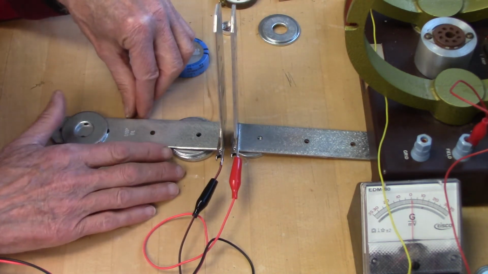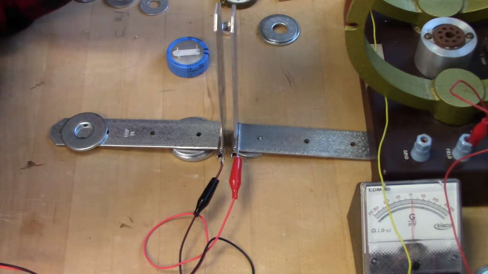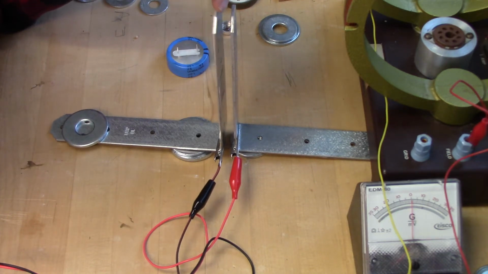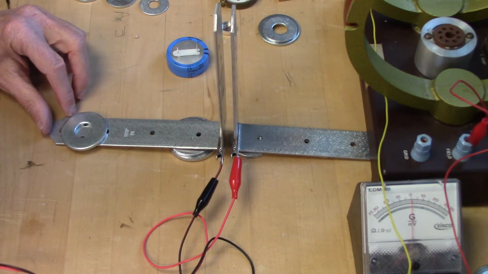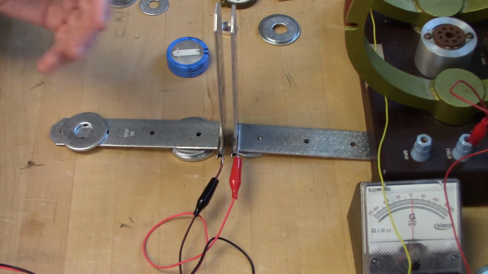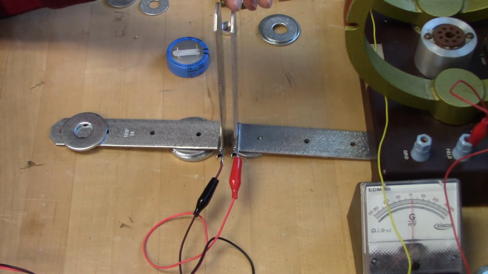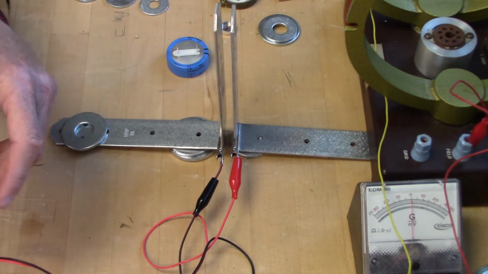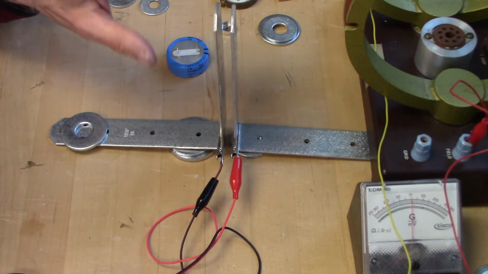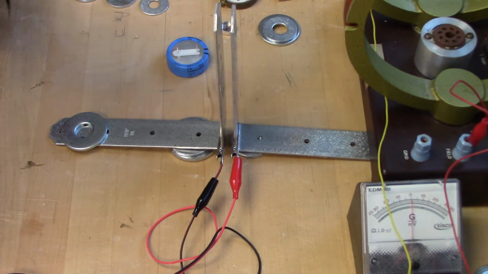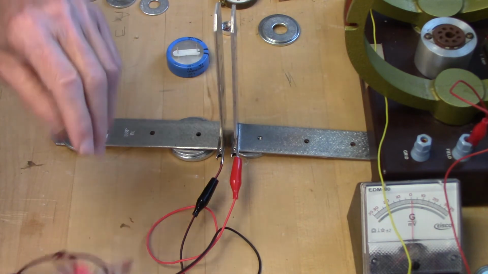If I move a nanocoulomb of negative charge from this plate to this plate, that leaves me a nanocoulomb of positive charge on this plate and a nanocoulomb of negative charge on this plate. Now, a nanocoulomb would be quite a bit of charge to move off of these plates. A nanocoulomb of charge would make these things pretty strong static electricity sources.